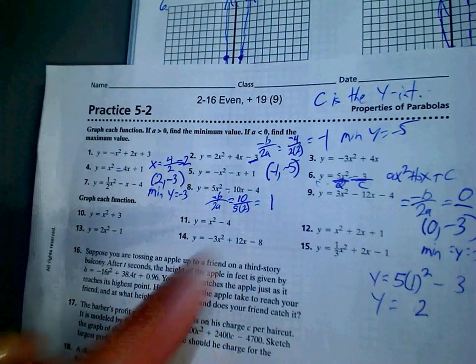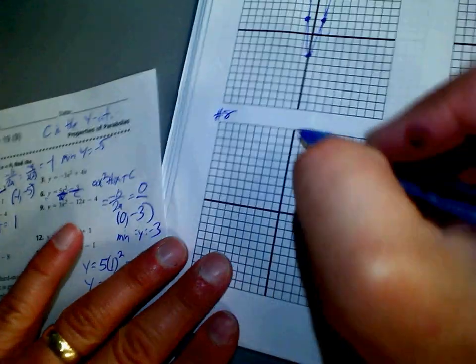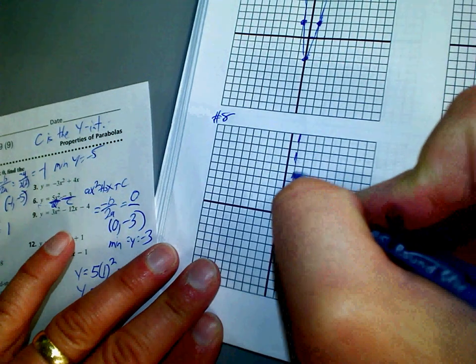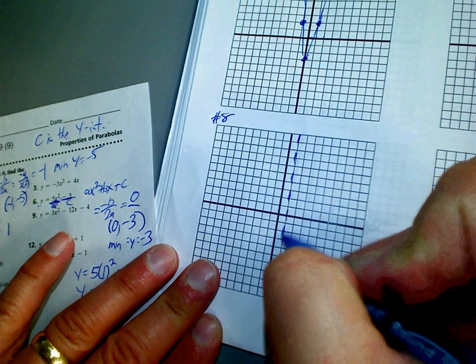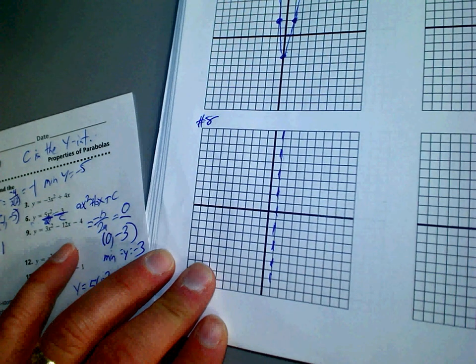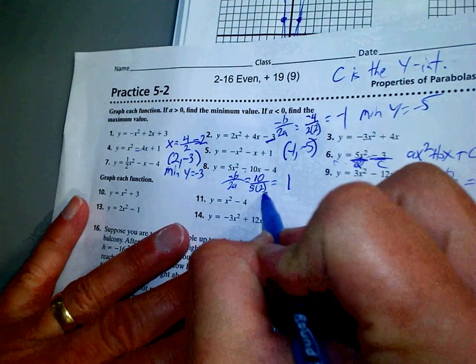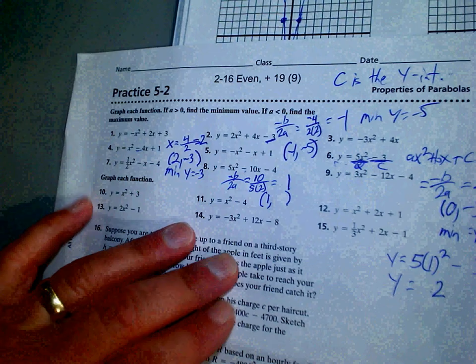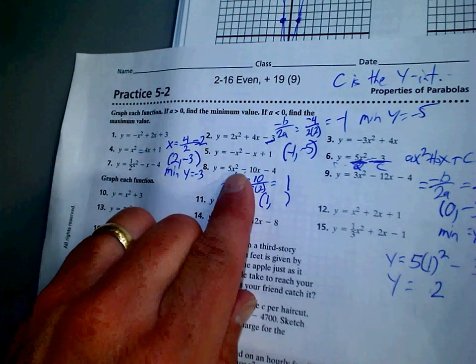So hopefully on number 8, your parabola is centered on the vertical line x equals 1. What is the vertex? You put in 1. What do we get when we put in 1 for x? -9, I agree.